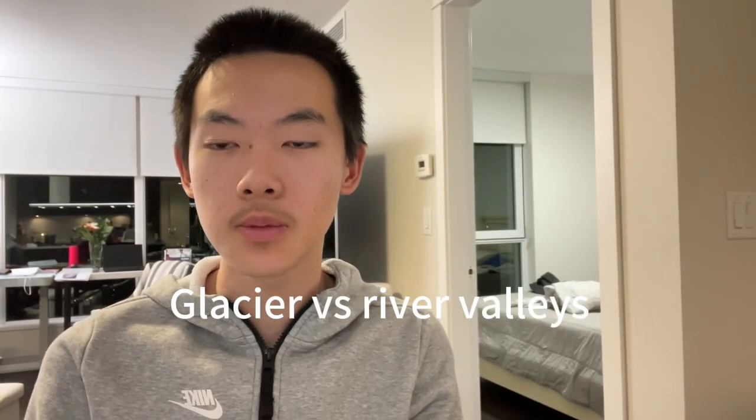Looking at a valley that's been carved by a creek or a river, you'll probably see that it's roughly V-shaped. It's going to be really narrow at the bottom with sides that are fairly steep. This is a pretty characteristic, typical river valley.